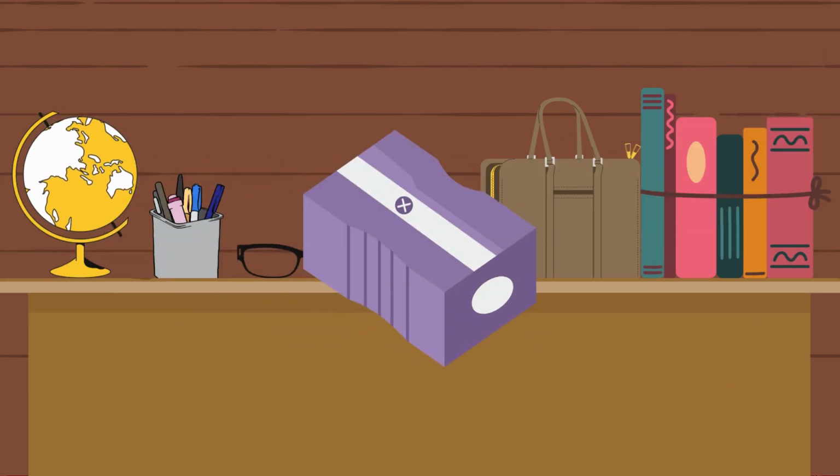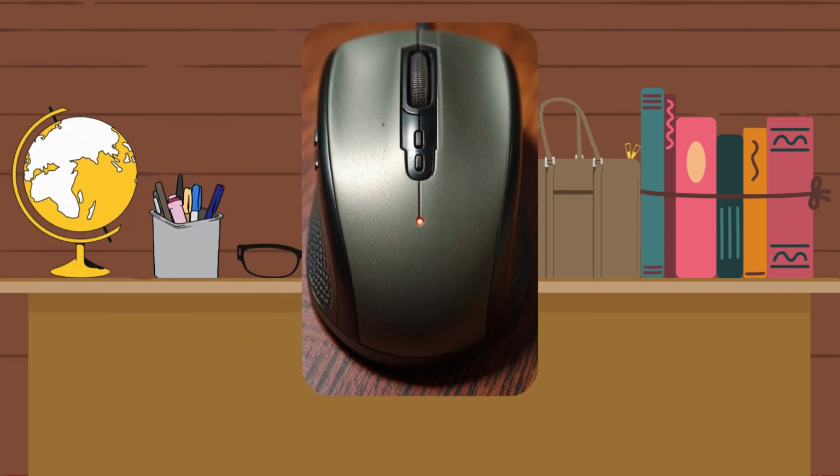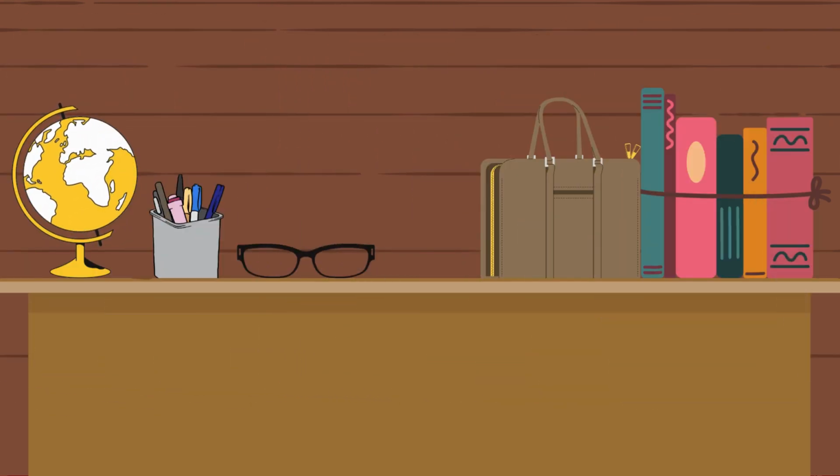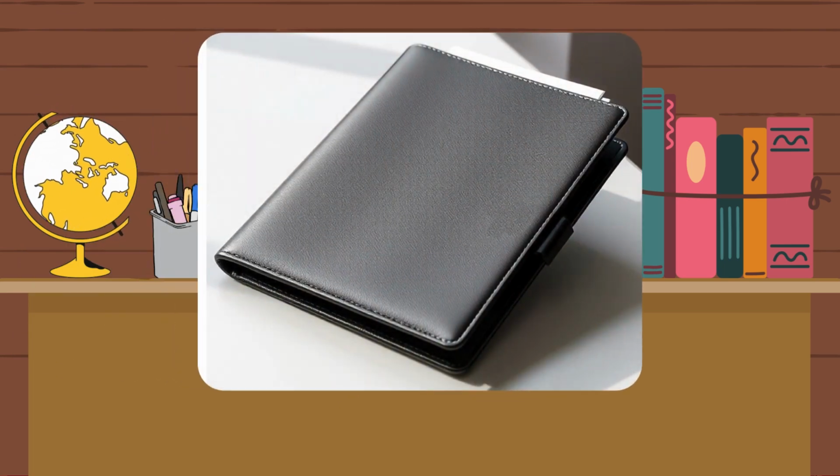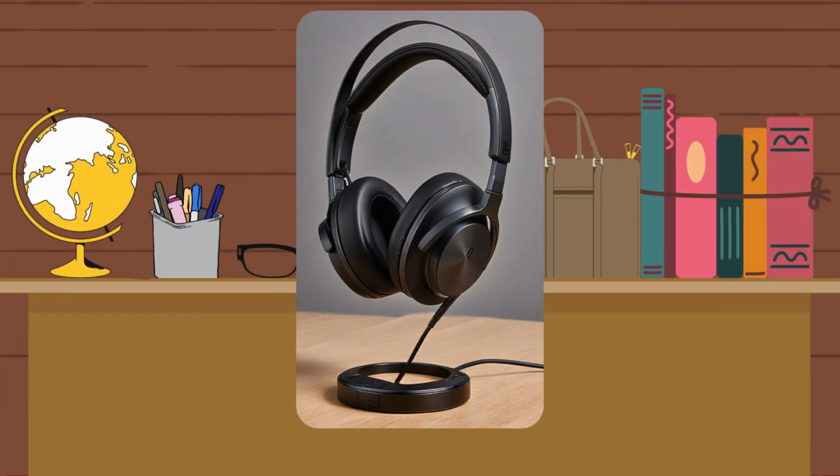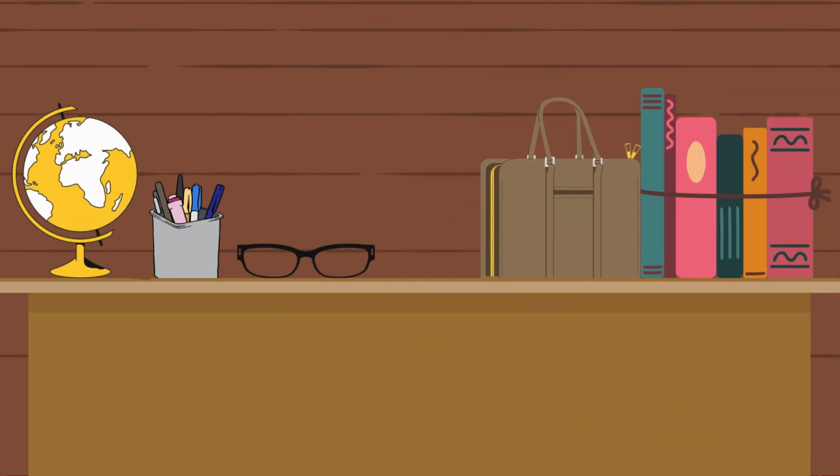What is this? This is a pencil sharpener. What is this? This is a computer mouse. What is this? This is a portfolio case. What is this? This is a headset.